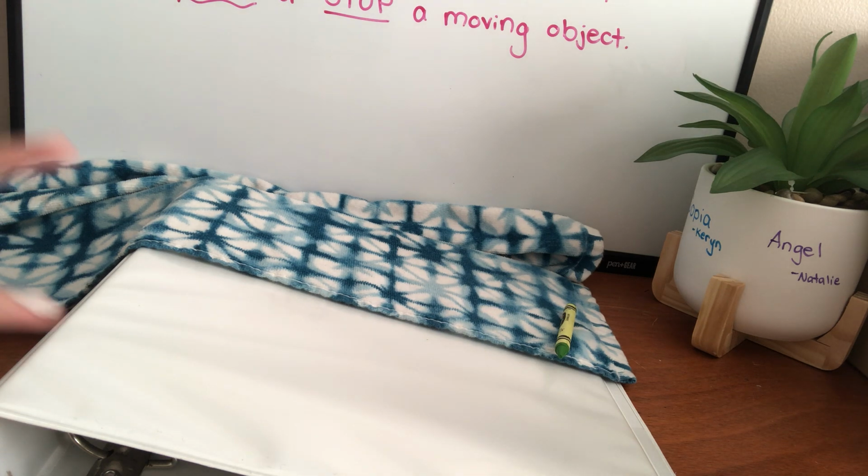Yeah, if you guess the binder cover, you are 100% right. So why? Why do you think that happened?